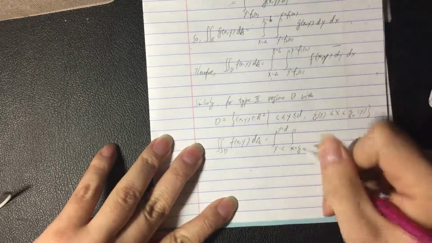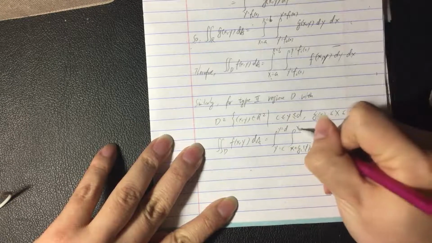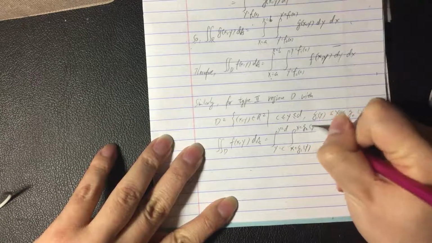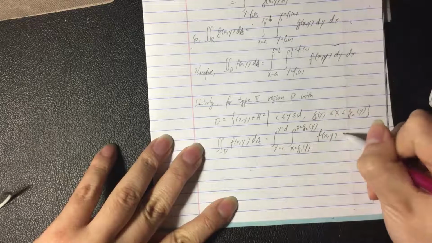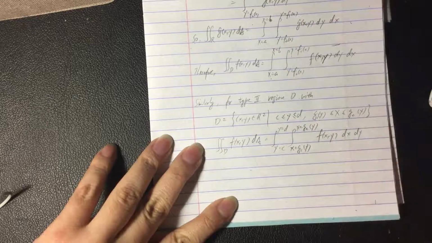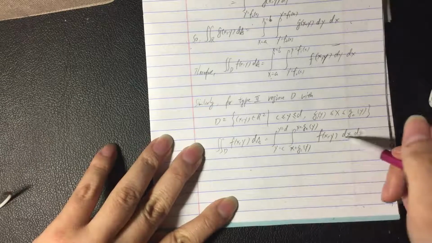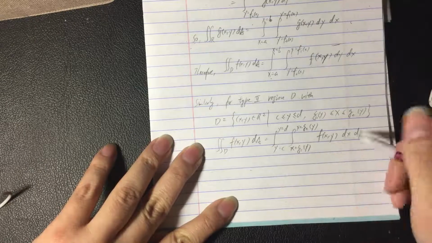Left side comes first, g1 of y, g2 of y, f(x,y) dx dy. Since x stays inner, we must write dx first, then dy.